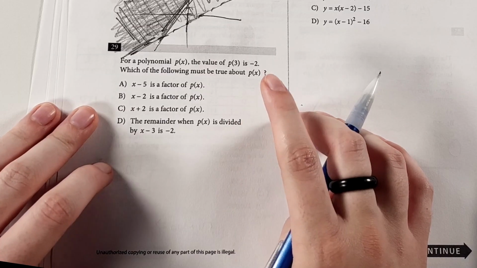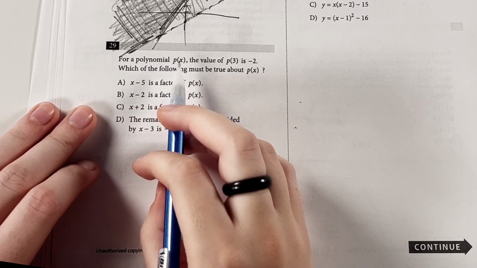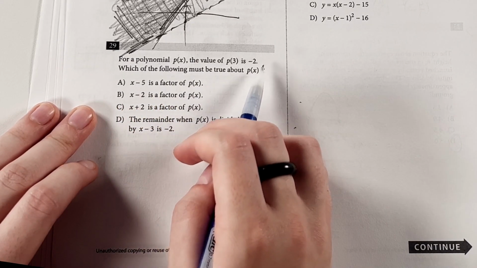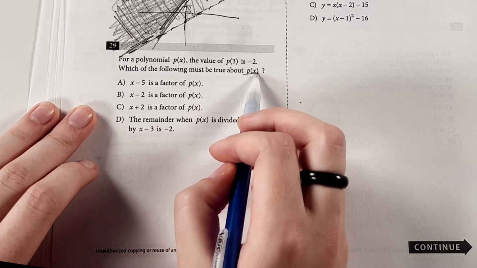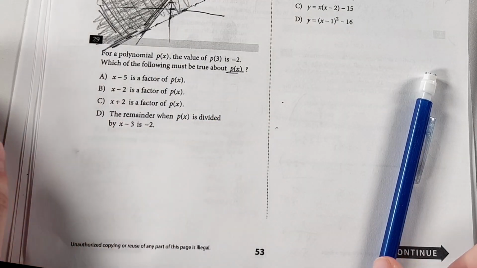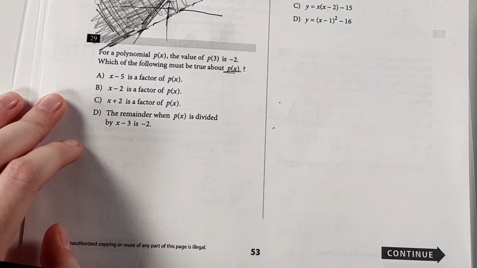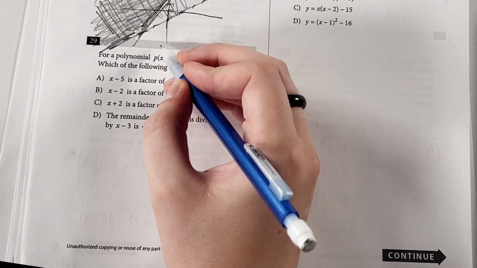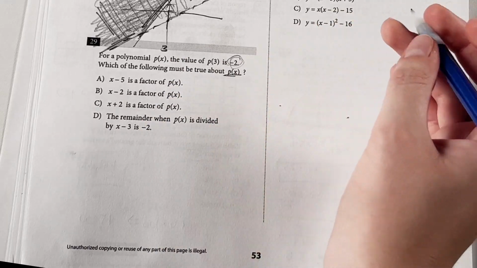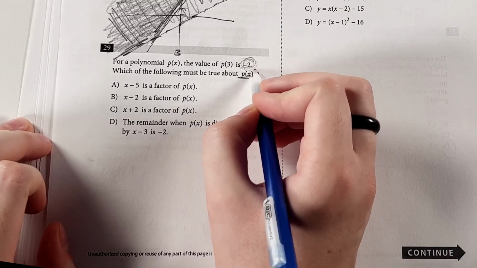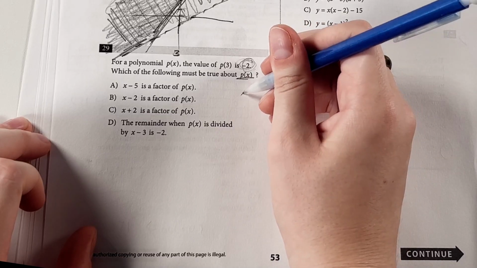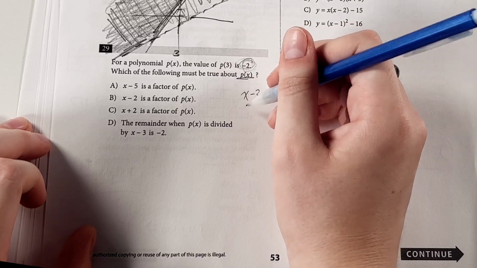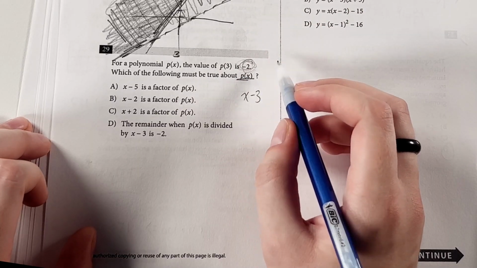All right, now this one's kind of terrible. For polynomial p of x, the value of p of 3 is -2. Which of the following must be true about p of x? So this one's kind of relating to long division in a way, whatever that chapter of Algebra 2 was. Basically, it's saying if we plug in a 3 for x, we get a non-zero answer for our y value. So in this case, if we divided the whole thing by x minus 3, since x equals 3 is a solution, we'd get -2 as the remainder.